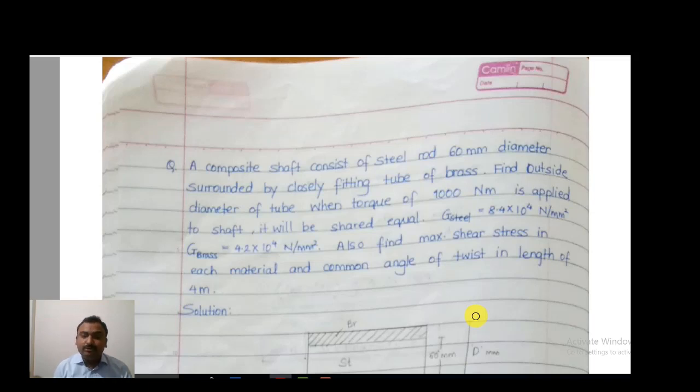The modulus of rigidity for steel is 8.4 into 10 to the power 4 Newton per mm square. Modulus of rigidity for brass is 4.2 into 10 to the power 4 Newton per mm square. Also find maximum shear stress in each material and common angle of twist in a length of 4 meter. Just read it once and write down the given data, draw a diagram specifying the question. So just do it.